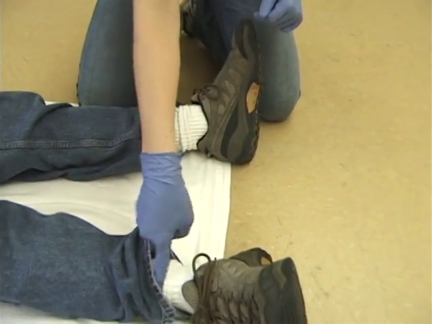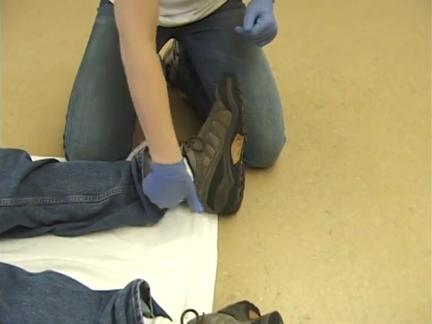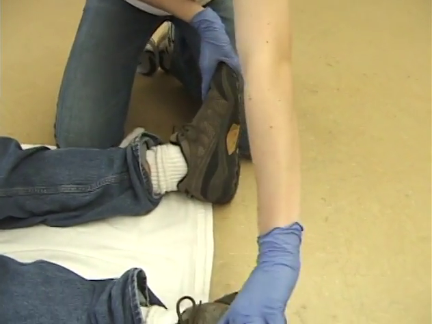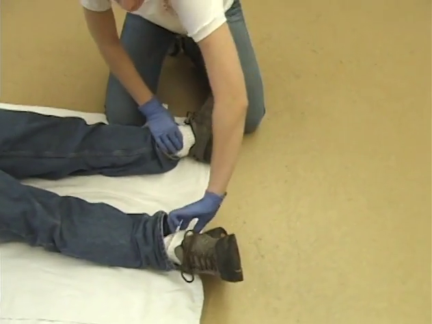Can you feel this? Yes. Can you feel this, Pat? Yes, I do. This? Yes. And this? Yes, I do. Can you wiggle your toes for me? Very good. You can check your posterior tibial pulses.